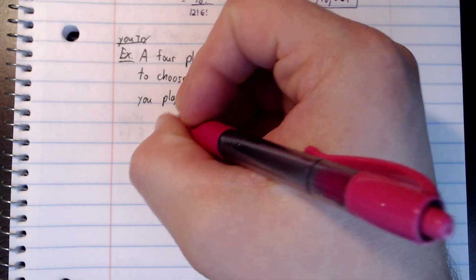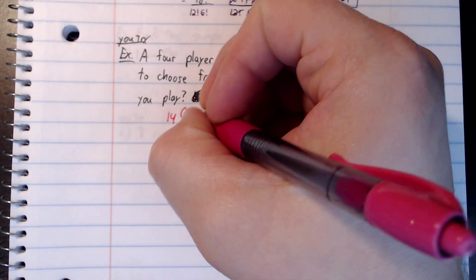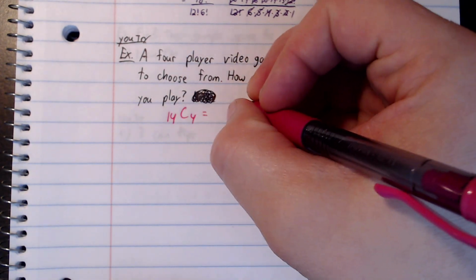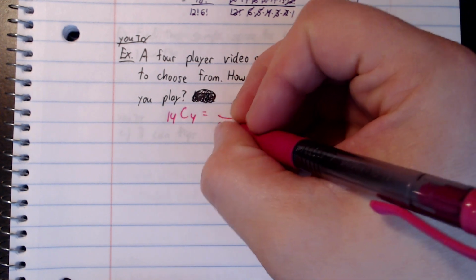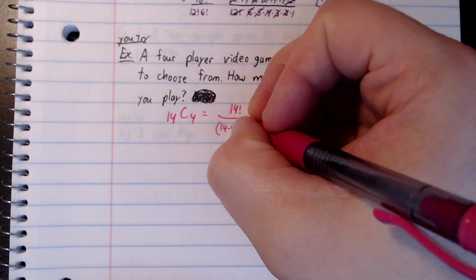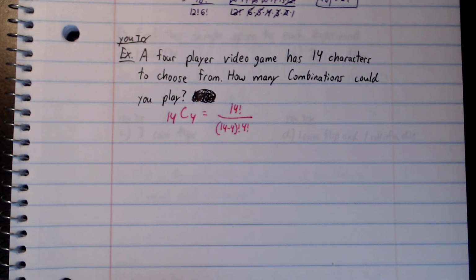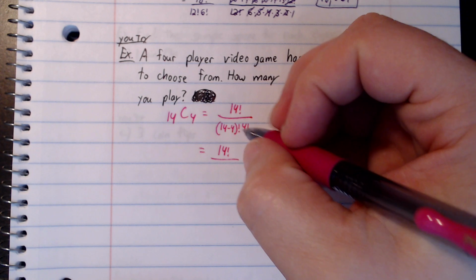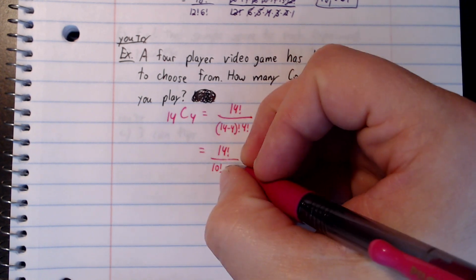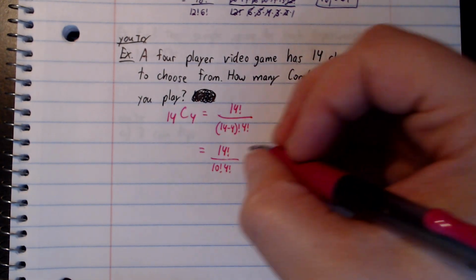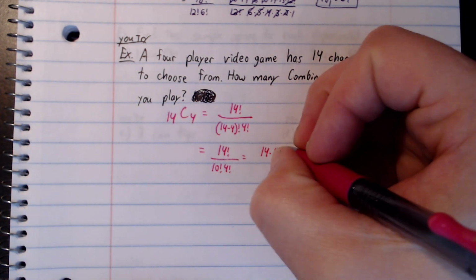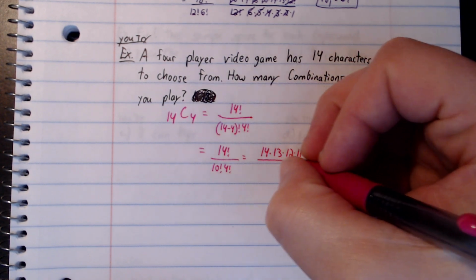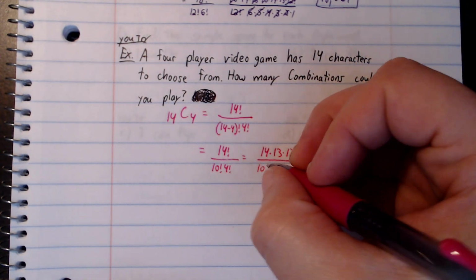So we have 14 and we're choosing 4 because there's only 4 players playing. So 14 factorial over 14 minus 4 factorial times 4 factorial. To reduce a little bit more, 14 minus 4 is 10. Now we can start to expand. 14, 13, 12, 11, 10 factorial. That's where I'm stopping.